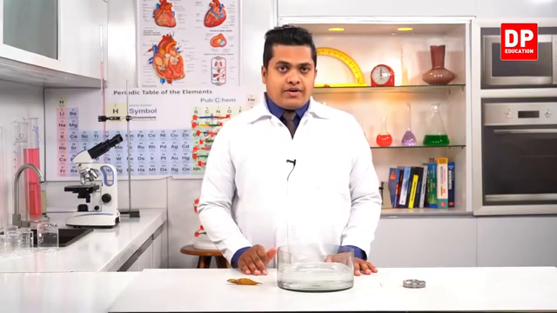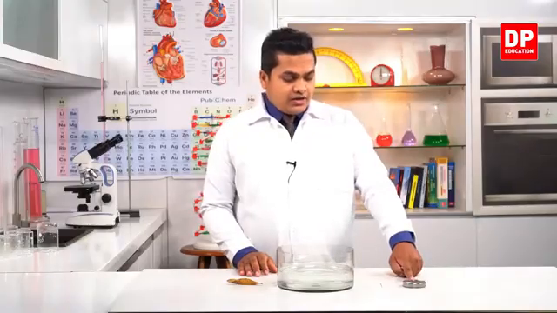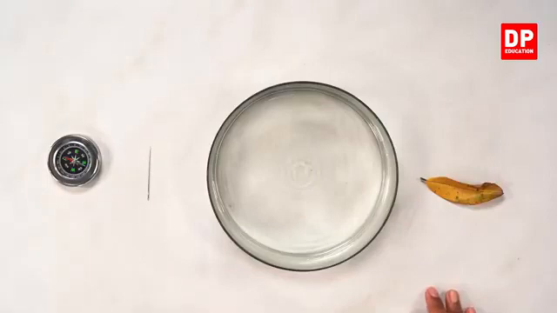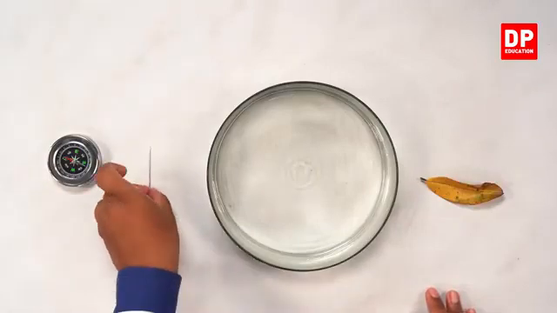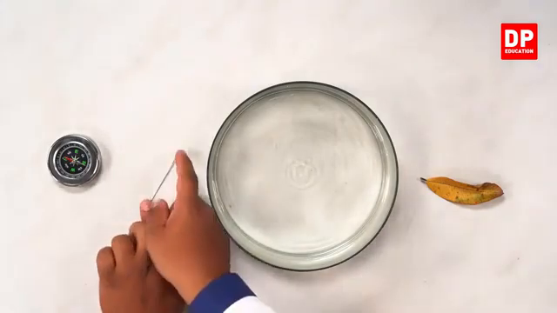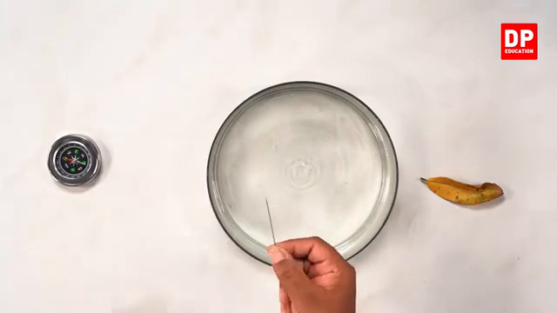To compare my observations, I have a compass right here, and I have also prepared a permanent magnet by using this needle.